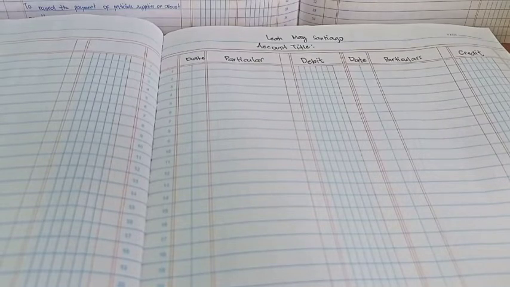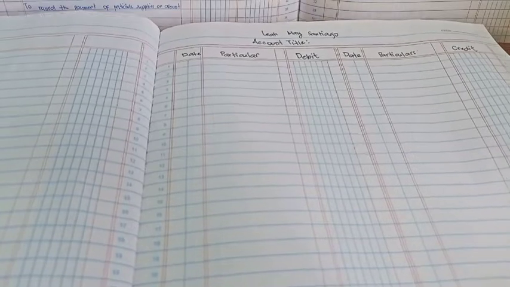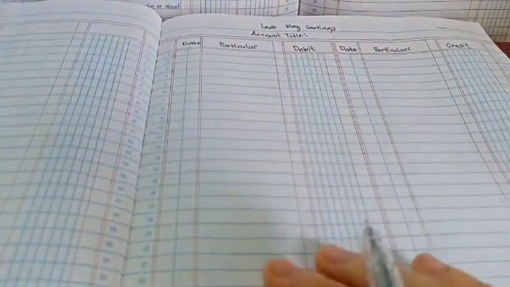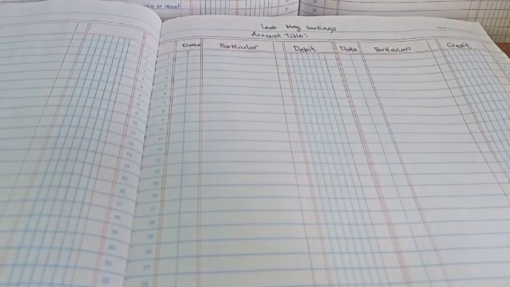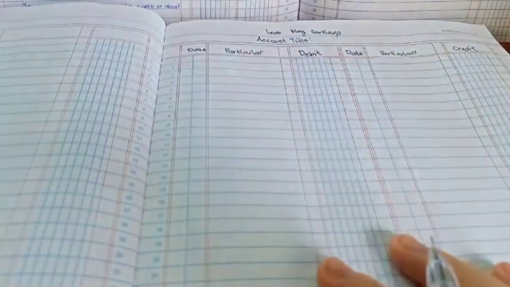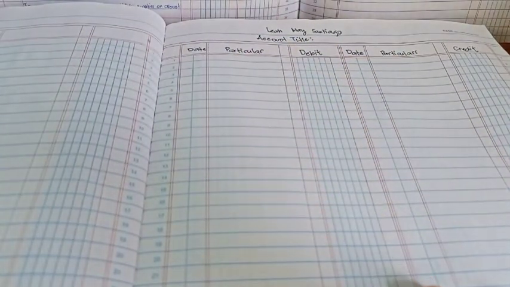Because in the school, ang ibibigay na problem ng inyong teacher, kami na mga teacher, is for a month lang man. So, dinidivide natin itong page na to different accounts. But in the normal course of business, ang isang page is para lamang sa isang account title.